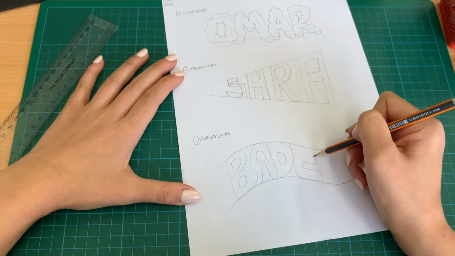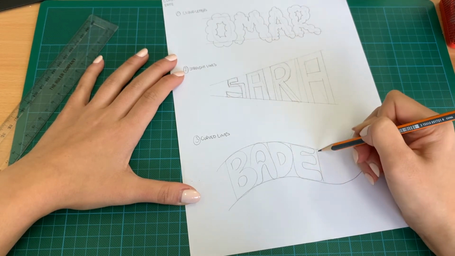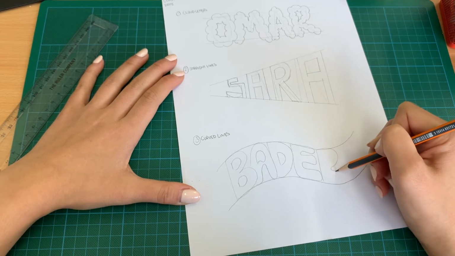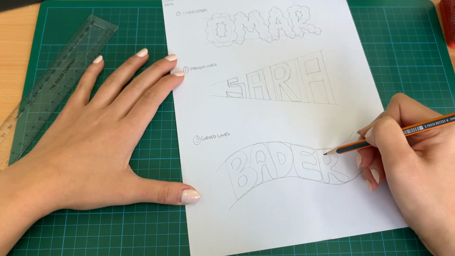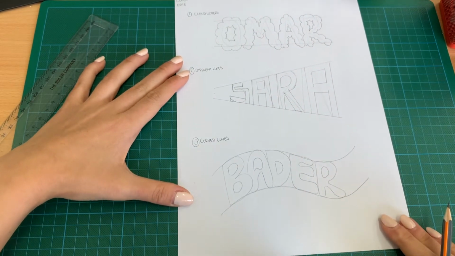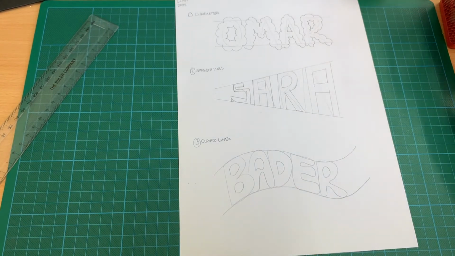The E is a little tricky, but we can work within the space that we have. Then the R, curve back around, middle, and then we're done. So there you go, 3 different guidelines with 3 different styles of bubble letters.